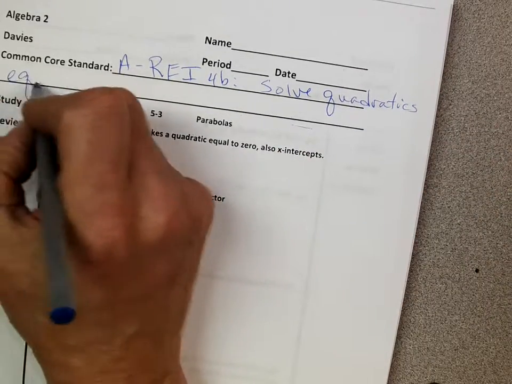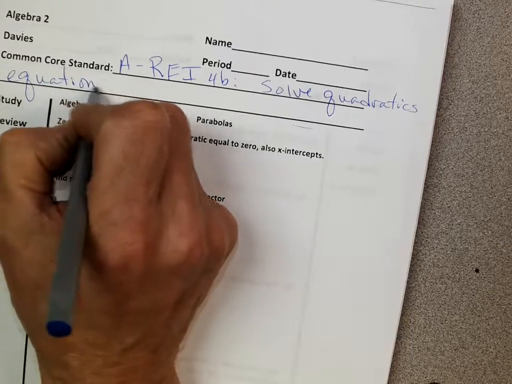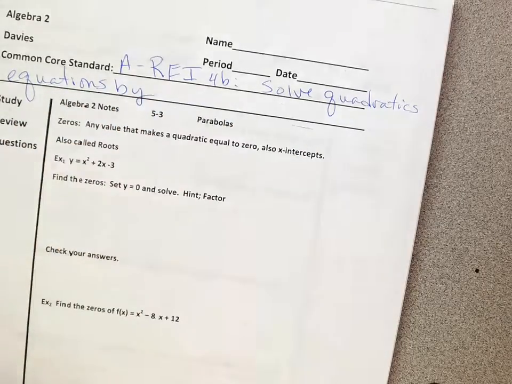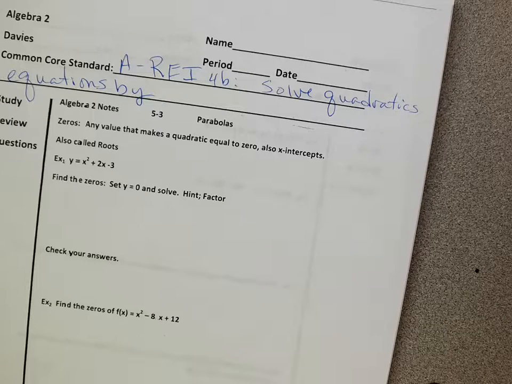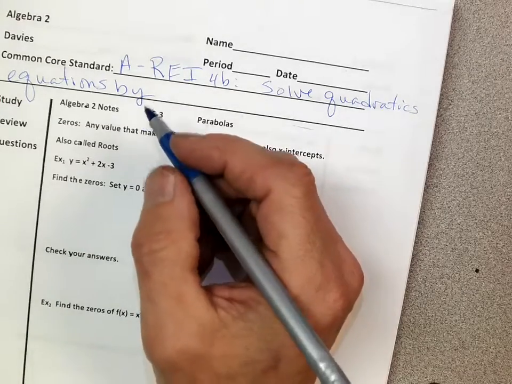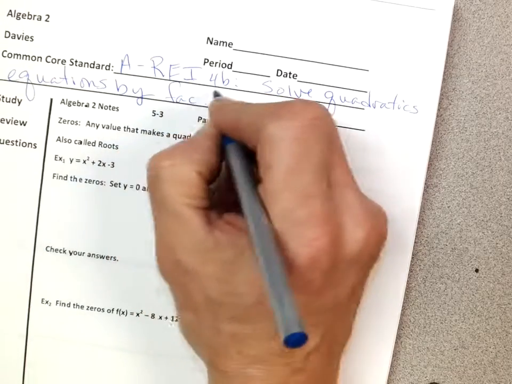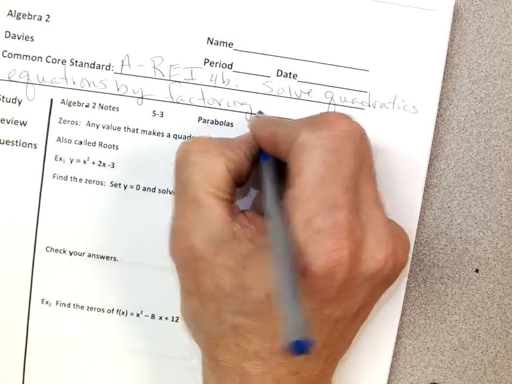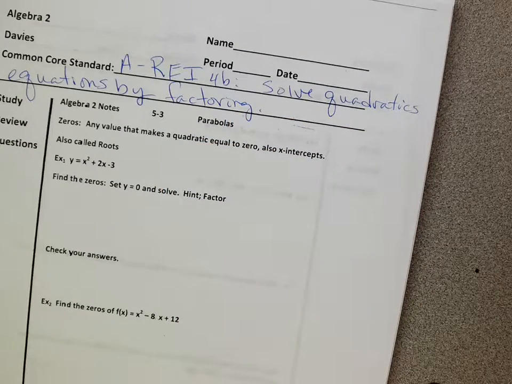equations by, and then if you look at the standard, it gives all of these things: completing the square, factoring, quadratic formula, blah blah. It gives a lot, but today we're just going to do the one, and that's by factoring. Factoring is the easiest, the fastest if you can factor. If you can't factor, there's other ways to do it, which I'll show you.